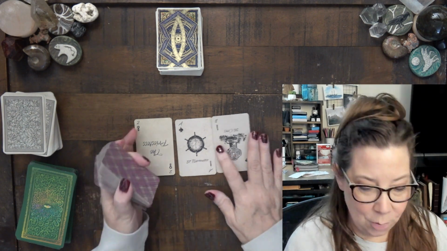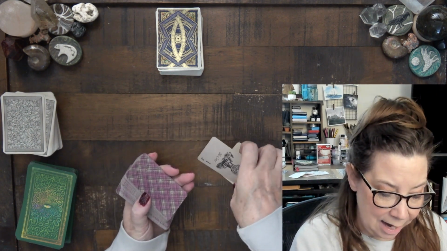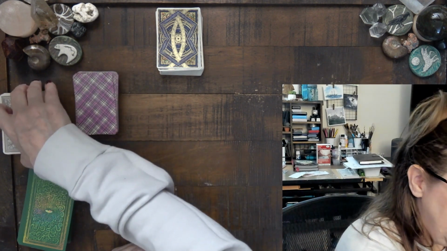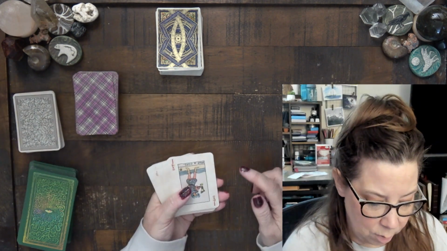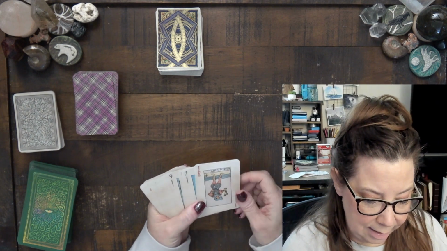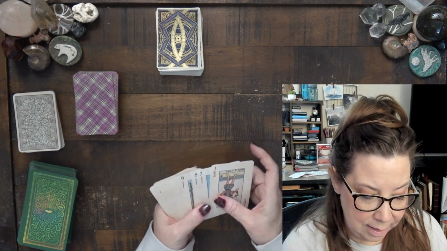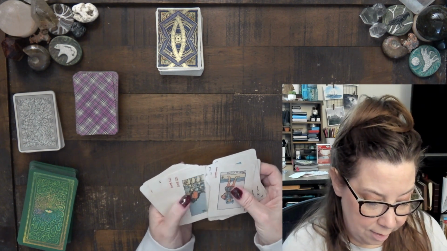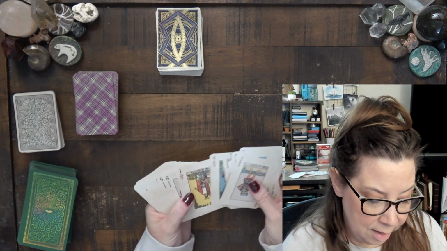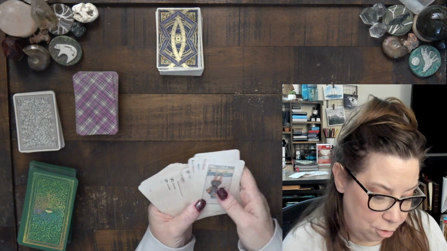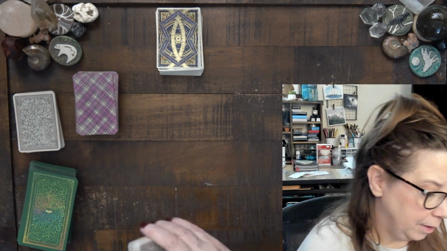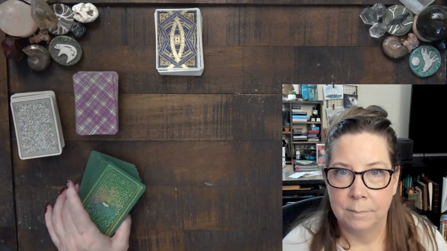So if you have a deck that's similar to that, that can be an interesting way to play. Or even this one where you again can use the reversals right here on the top of the cards themselves, and you're just using reversals because it's on there. So this is kind of a mishmash of playing cards and tarot.